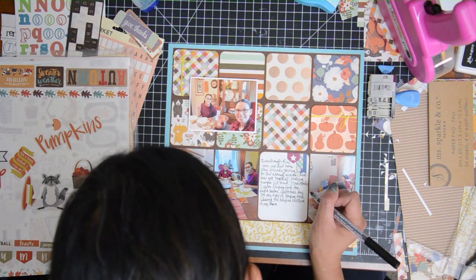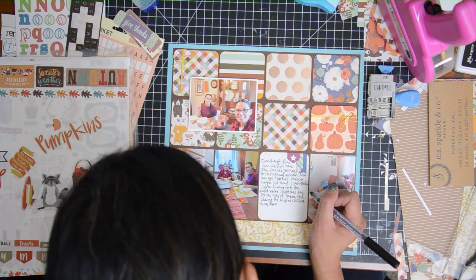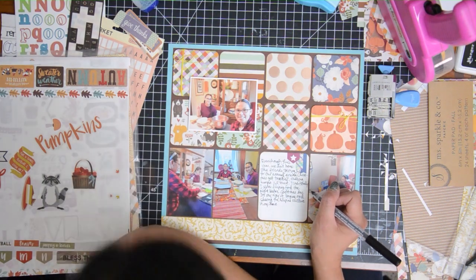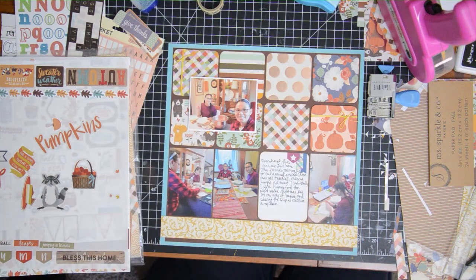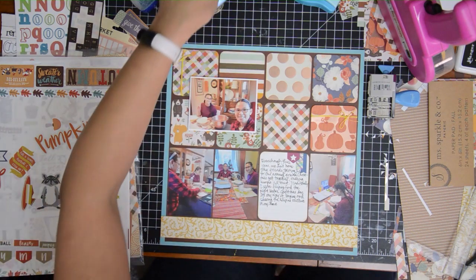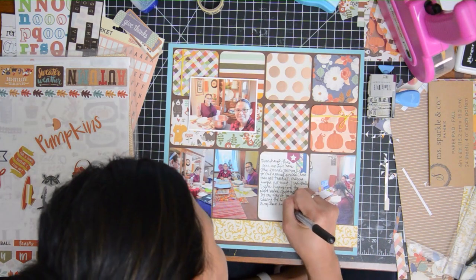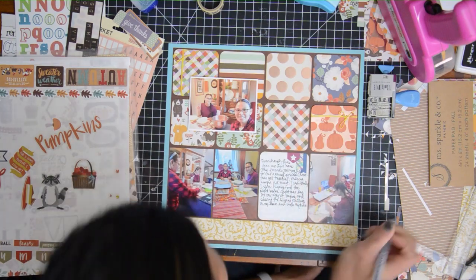But I really felt like I need to figure out what my layout is going to be and then incorporate my journaling into those designs instead of adding pre-prepared blocks of journaling. I will still have journaling that's pre-typed here and there based off of the photos that I have, but for the majority of the layouts in this series, they will be handwritten.